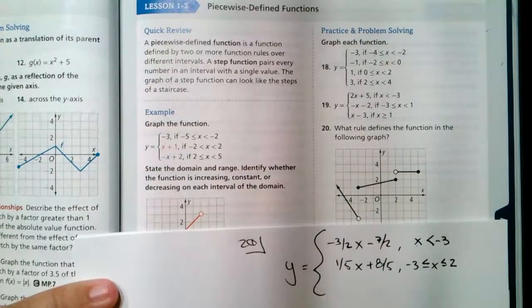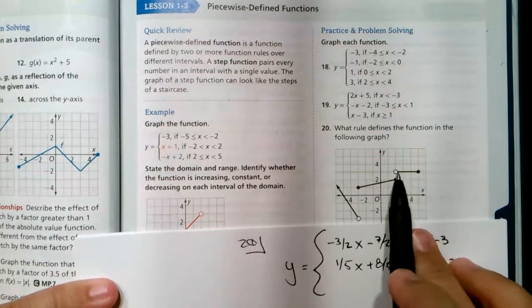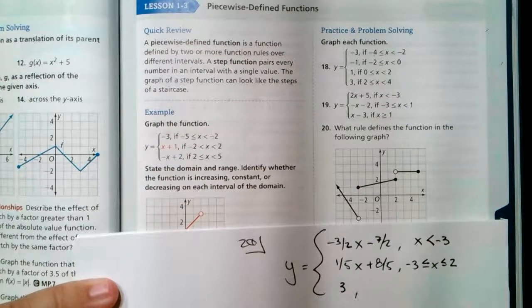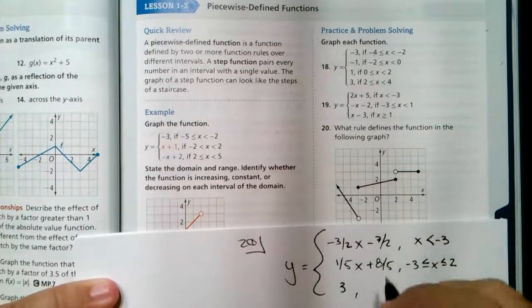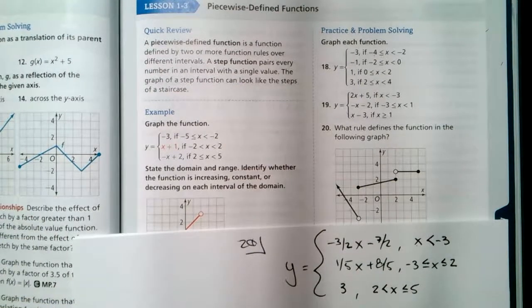But again, go out and watch a video. If you forgot how to create a line or create an equation from a line, just Google that, how to create an equation from a line, from a graph line. It looks like this exists between -3 and 2. So I'm going to say -3. They're both solid circles.